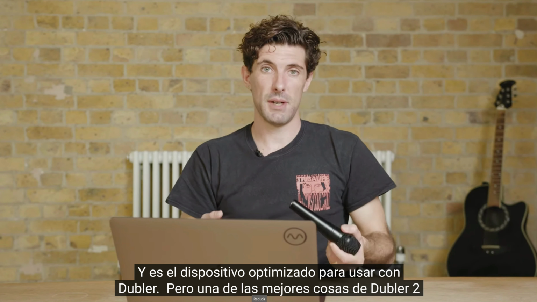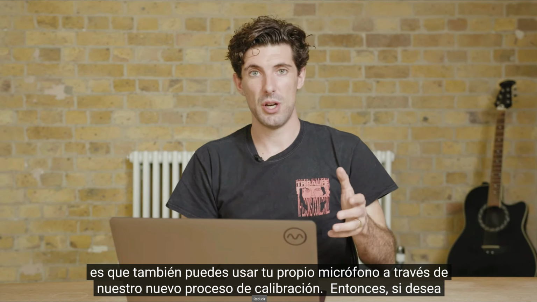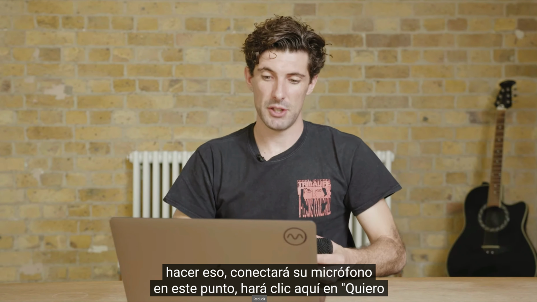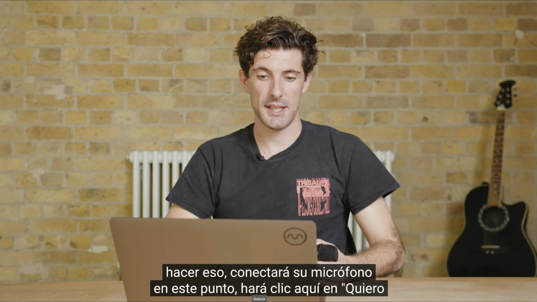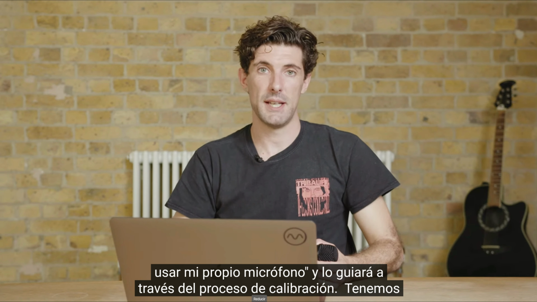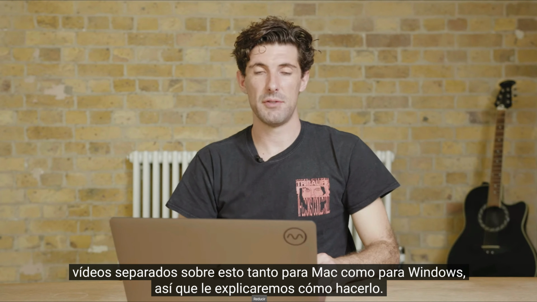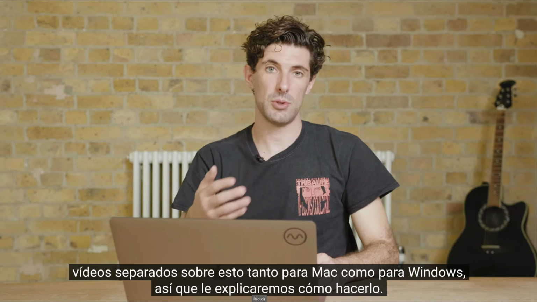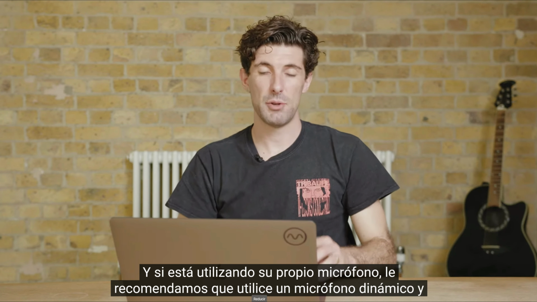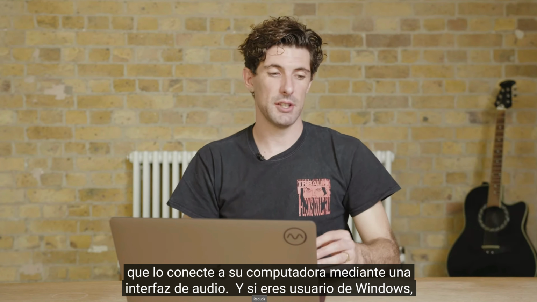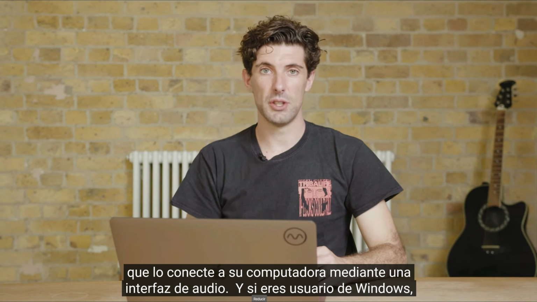But one of the great things about Dubler 2 is you can also use your own microphone through our new calibration process. If you want to do that, you plug in your microphone at this point, click here, I want to use my own microphone, and it's going to take you through that calibration process. We've got separate videos on that for both Mac and Windows, so that'll talk you through how to do that. And if you are using your own microphone, we recommend that you use a dynamic microphone and that you plug that into your computer using an audio interface.